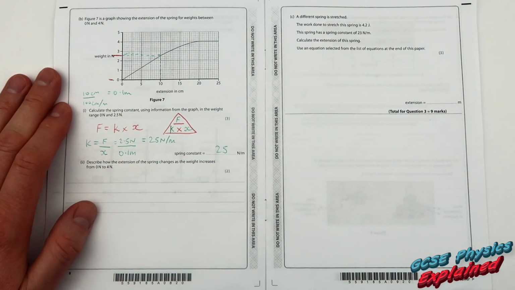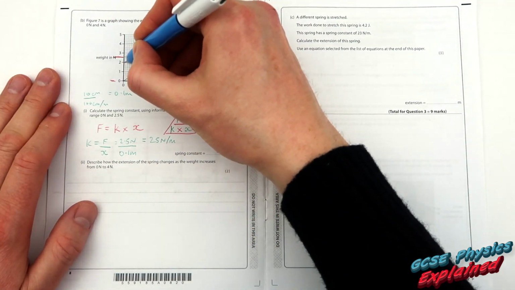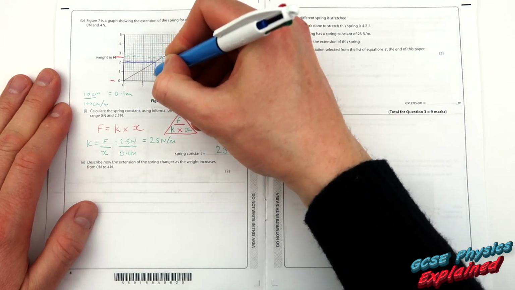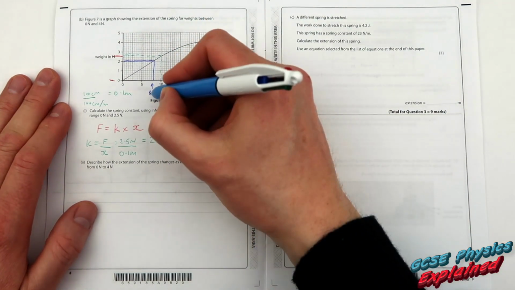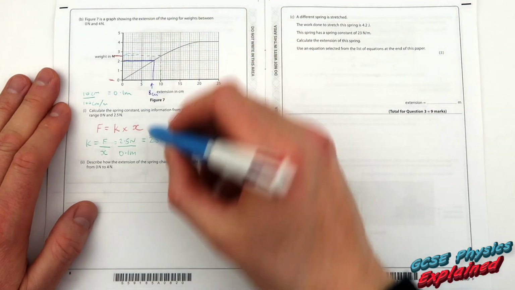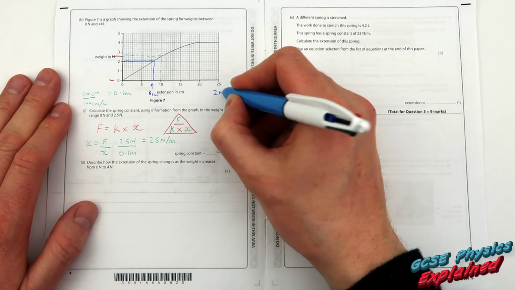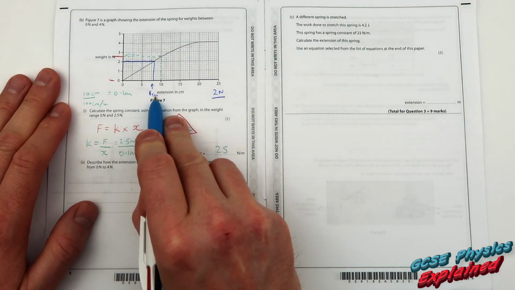Now watch, I could have actually picked any value. What if I'd picked 2, a weight of 2? Well, the extension is 8 centimetres. So if I did the force, 2 newtons this time, and I divide that by the extension, which is 8 centimetres.